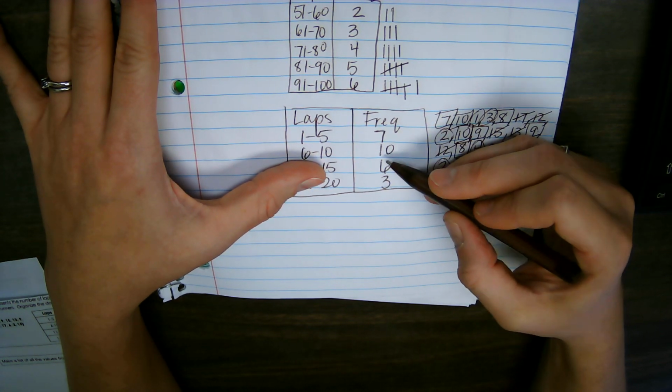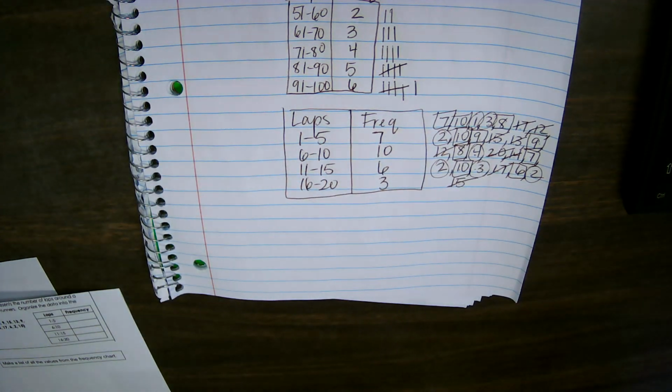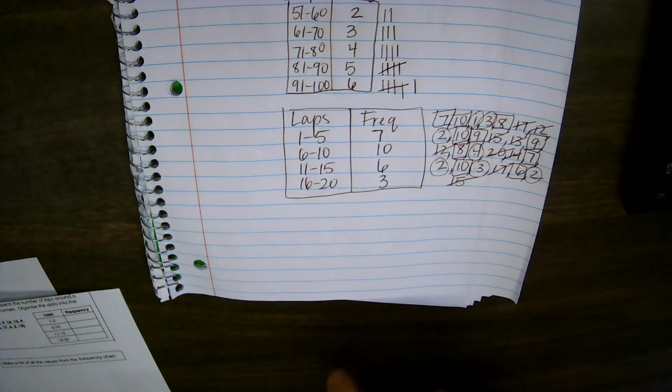So 10, 26. Yes. 26 numbers, 26 frequencies. So that's right. All right.